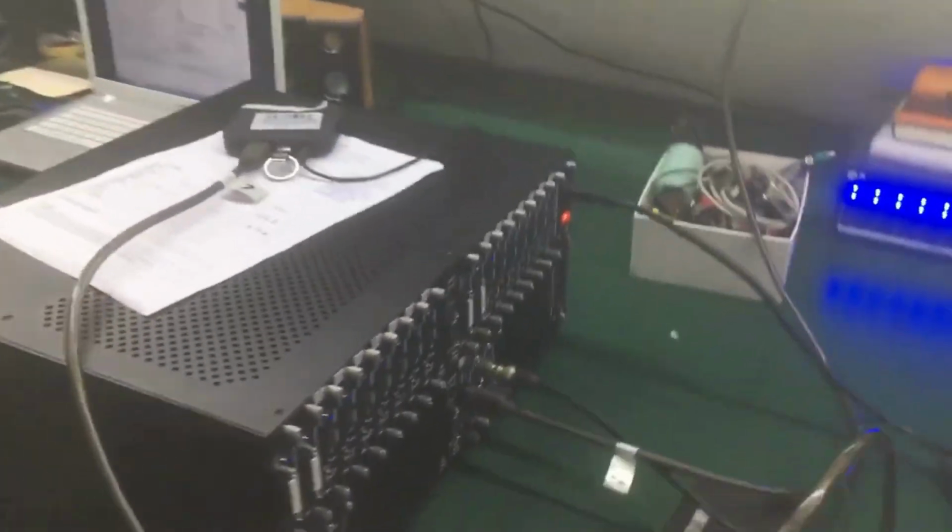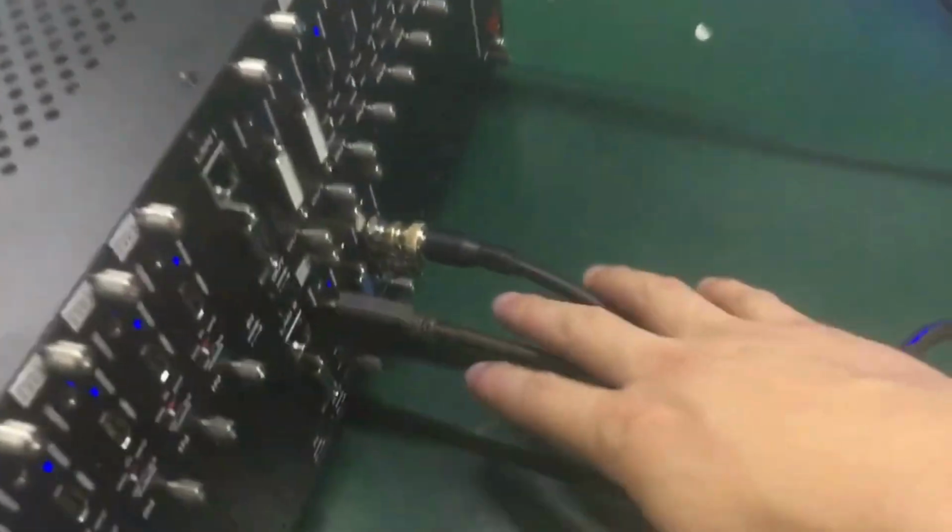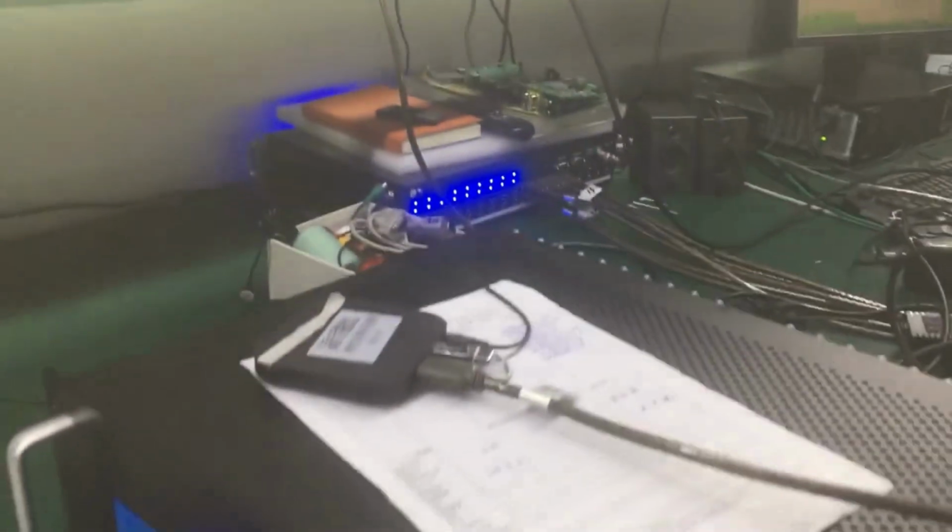So now what we're going to do is the switch for the outputs. Right now we have an HDMI to this monitor, to this TV, and the SDI to the big TV on this side. So right now we're going to do the switch from the front panel. We can check it out.